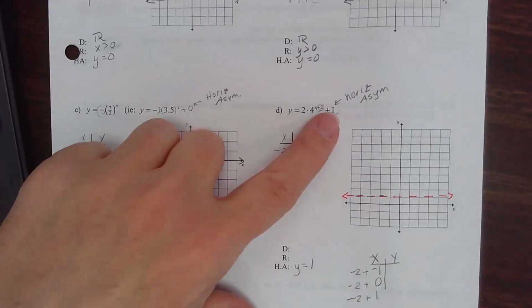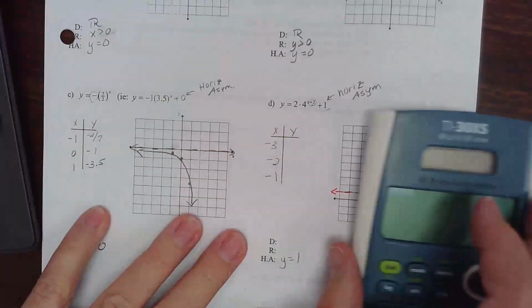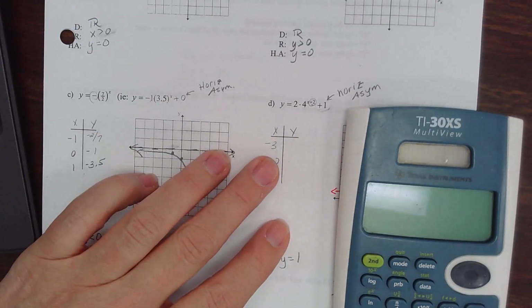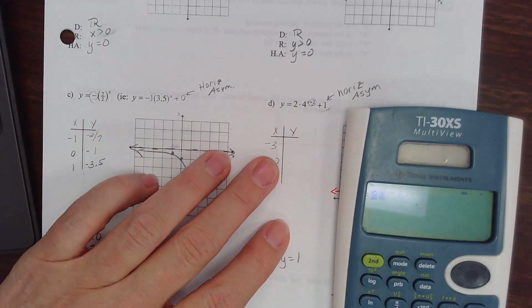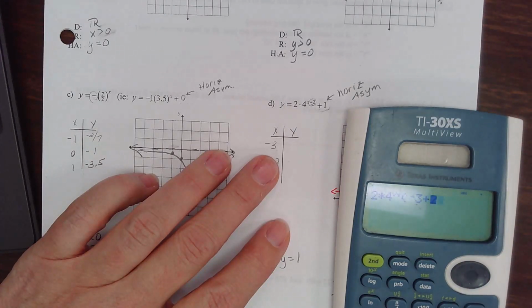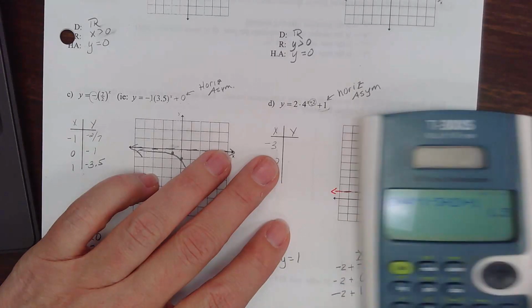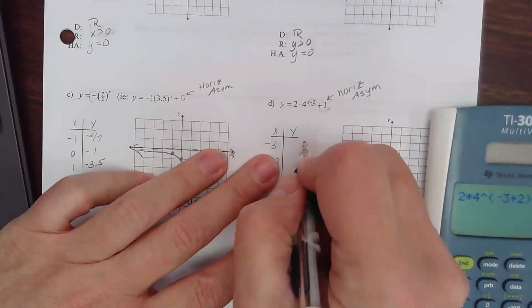Remember that +1 is not in your exponent. So we're going to take 2 times 4 raised to the -3 plus 2, plus 1, and you get 1.5.